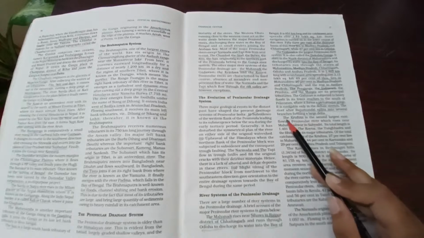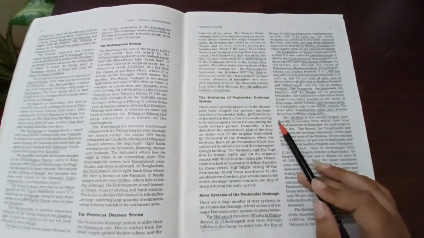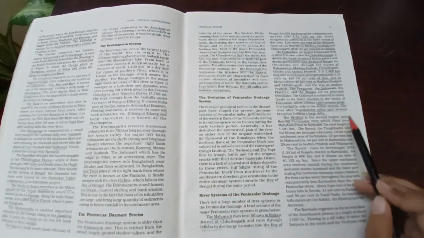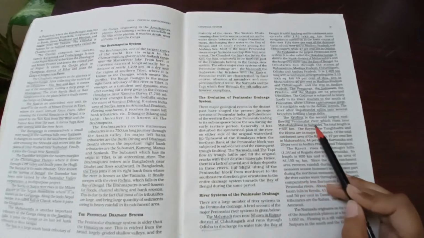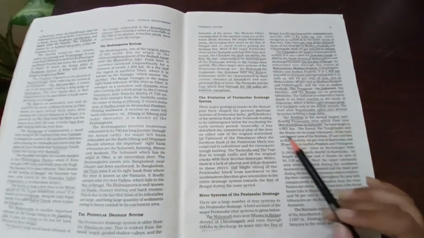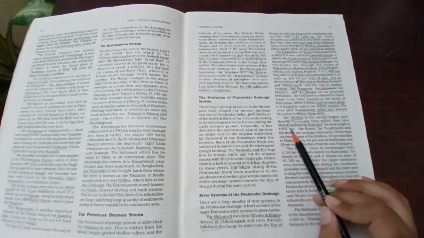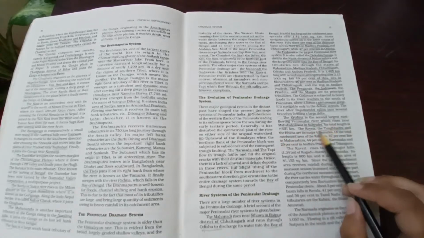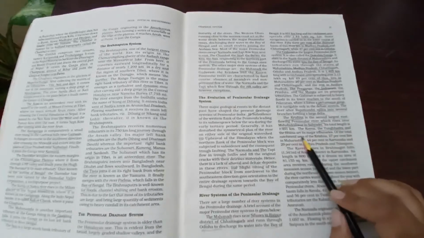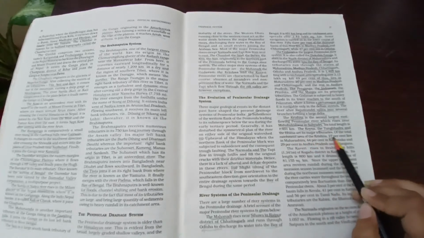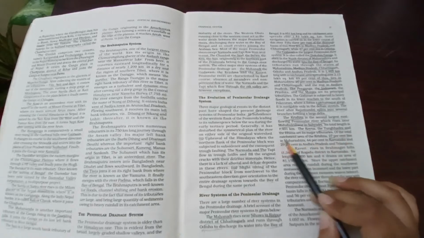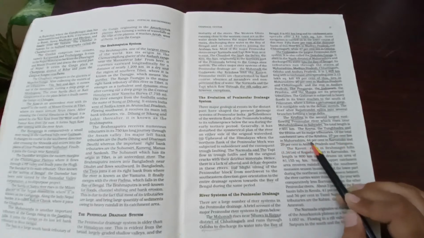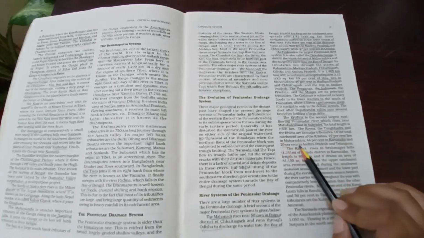The Krishna is the second largest east-flowing peninsular river, which rises near Mahabaleshwar in Sahyadri. Its total length is 1401 km. The Koyna, the Tungabhadra and the Bhima are its major tributaries. Of the total catchment area of the Krishna, 27% lies in Maharashtra, 44% in Karnataka and 29% in Andhra Pradesh and Telangana.